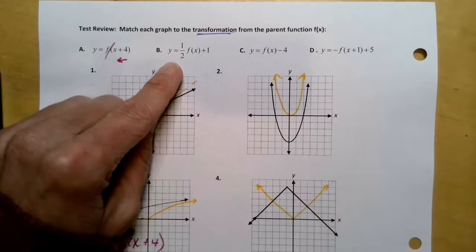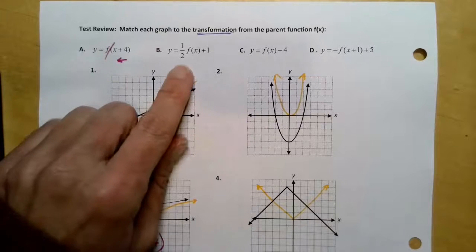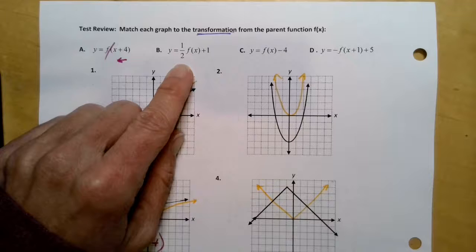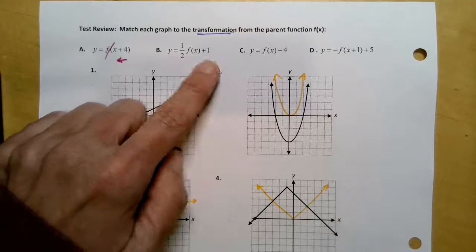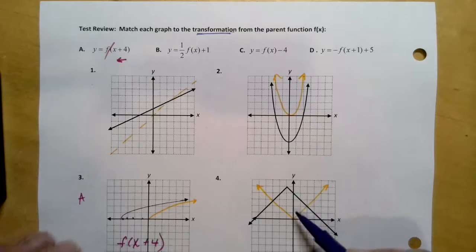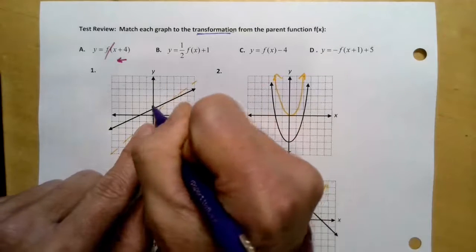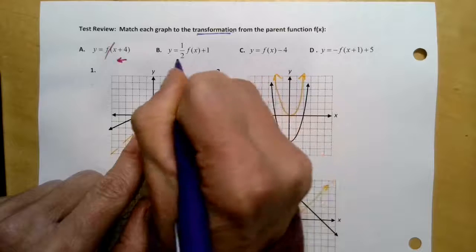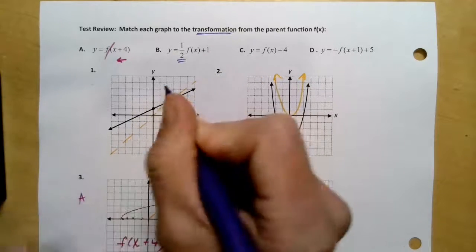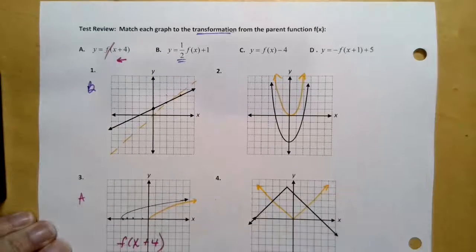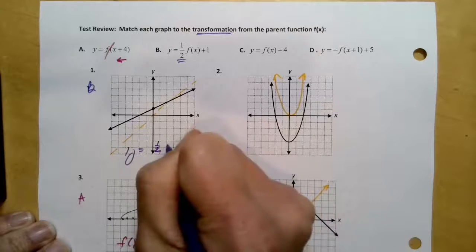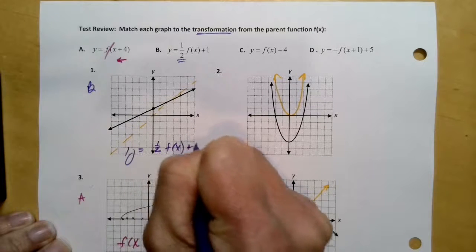I have an equation that is half, meaning that I have a compression, so it's going to be a flatter graph, and up 1. This one's definitely not up 1. This one's not up 1. So if I look here, does this make sense? It went up 1. And now I can look at that as the slope. Rise 1, run 2, rise 1, run 2. Yep, this one's going to be B, which is y is equal to 1/2, making it flatter, like the slope, and bumping it up 1.